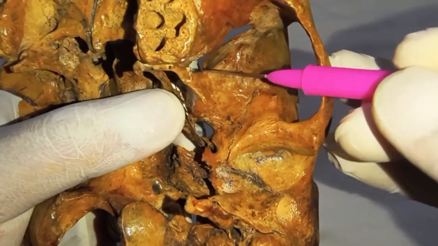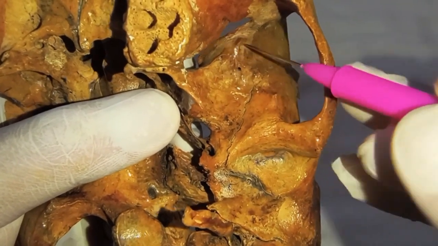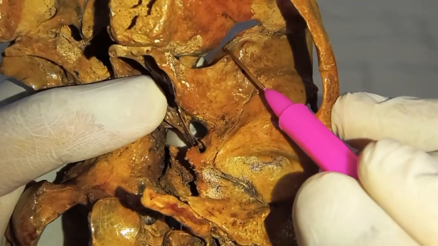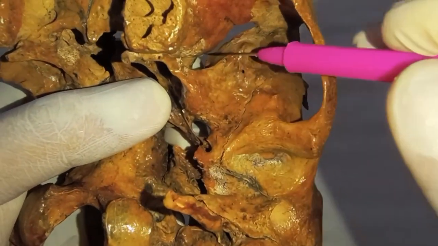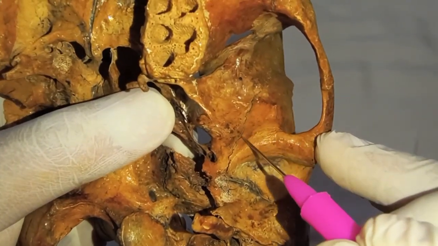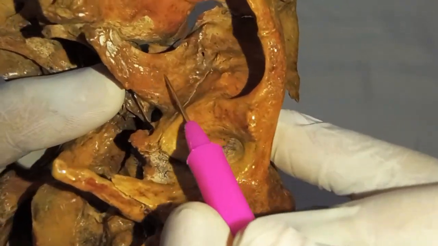So this margin forms the infraorbital fissure here. This forms the infratemporal crest. This forms a suture with the squamous part of temporal bone. This margin is merged with the pterygoid plates, as we can see here.